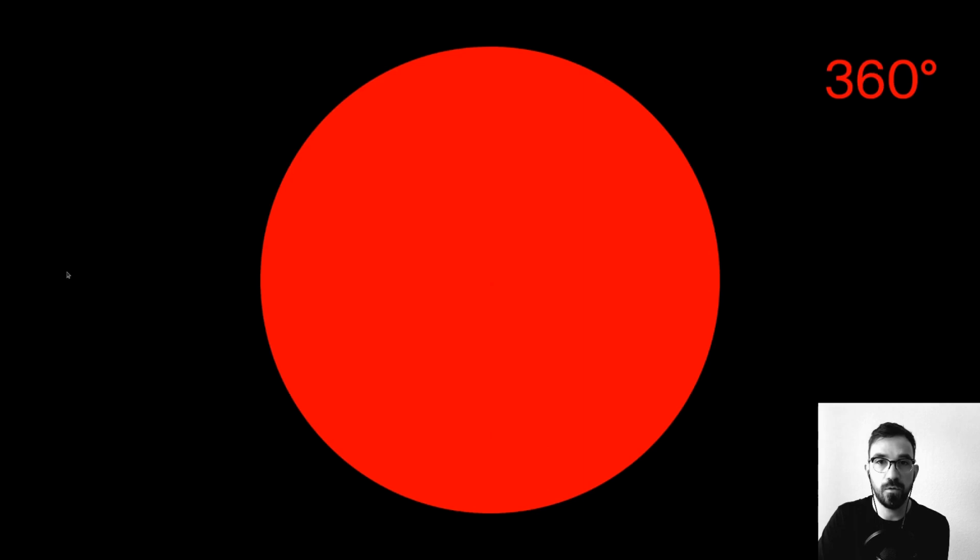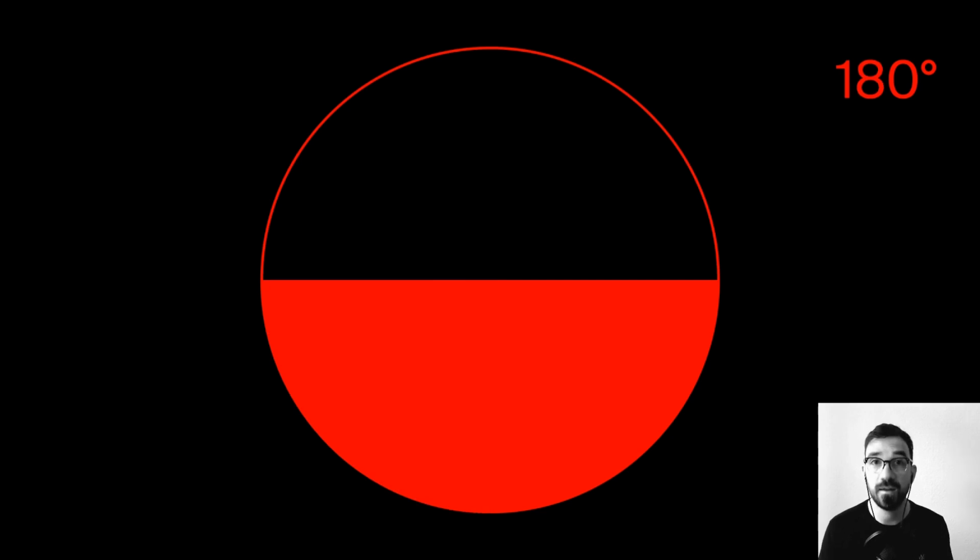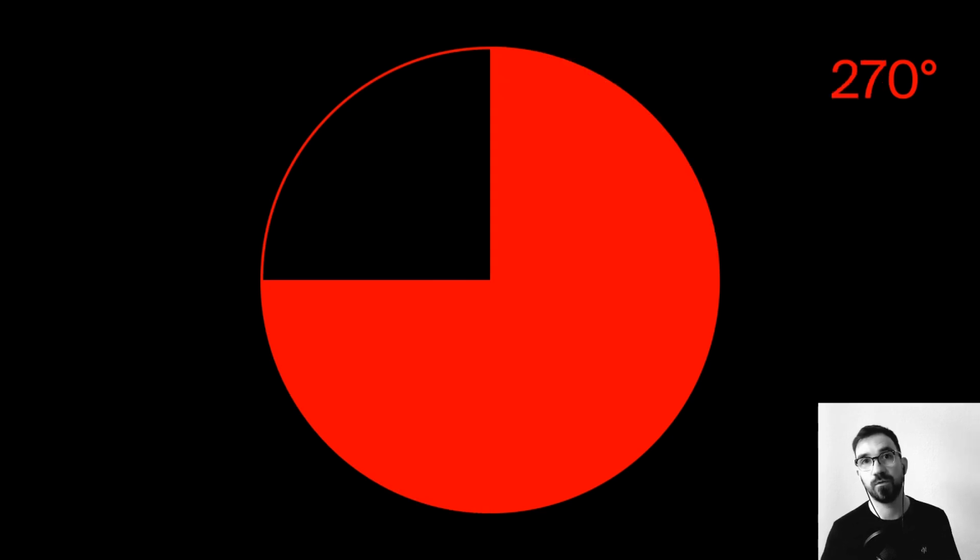So as you already know, we have a function called ellipse or a function called circle, which display circles or ellipses, right? And these shapes always have 360 degrees. But with the arc function, we can display pieces of these circles, just like this one with 90 degrees, or this one with 180 degrees, or this one with 270 degrees. What we want here for this tutorial are quarter circles with 90 degrees.